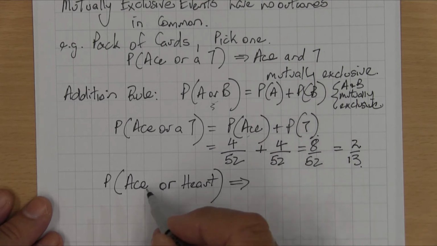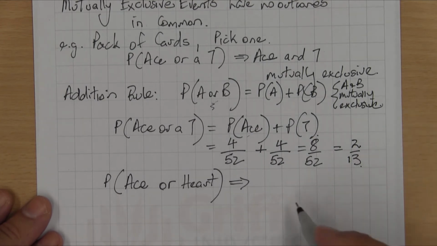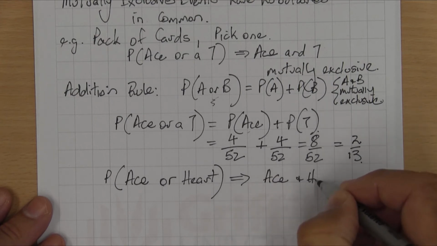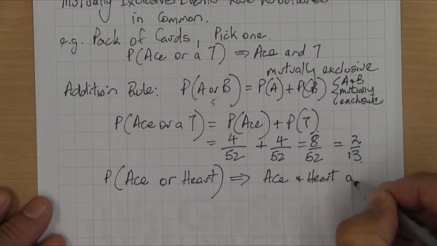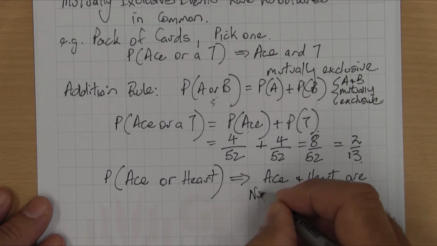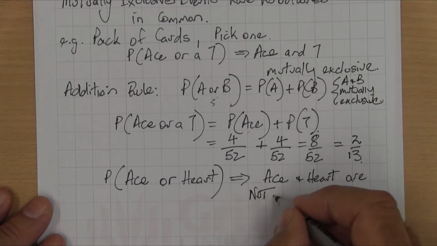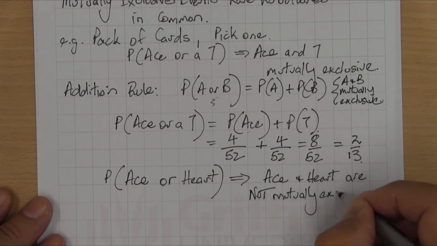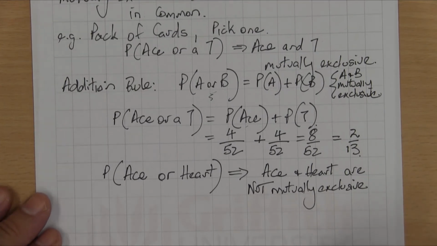And are these two mutually exclusive? No, they're not, because you can have a card that's both an ace and a heart, i.e. the ace of hearts. So ace and heart are not mutually exclusive, due to the fact that you've got the ace of hearts.